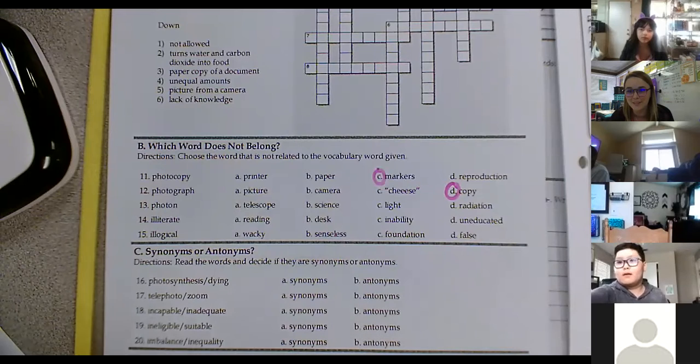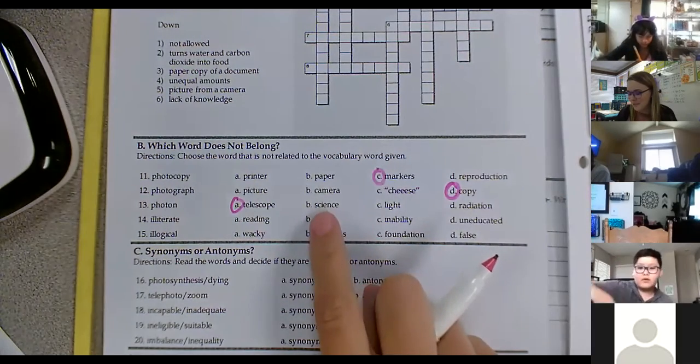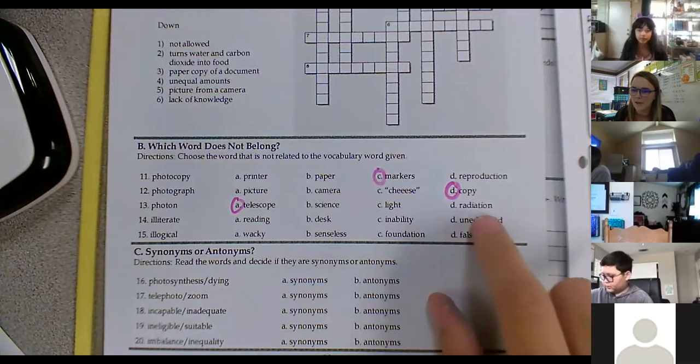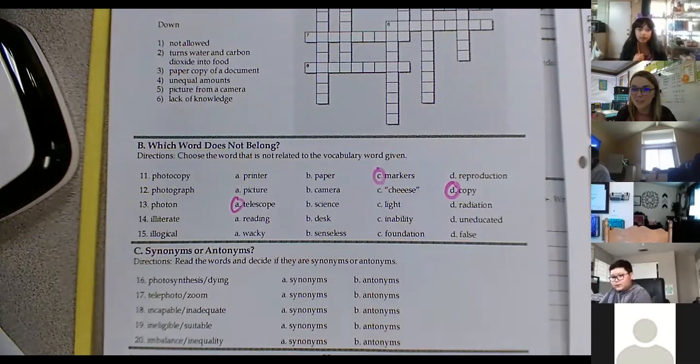Oh, Damien, did you have an idea? What's your idea, Damien? What do you think? Telescope? You're absolutely right, Damien. It is telescope. Since photons have to do with science, photons are particles of light, and photons are also particles of radiation. So telescope doesn't really have anything to do with photons. Great job, Damien.